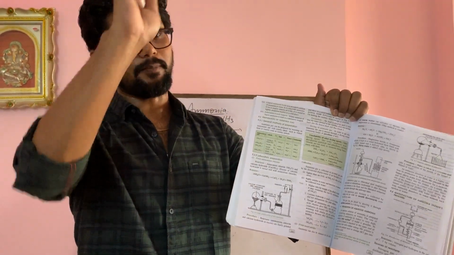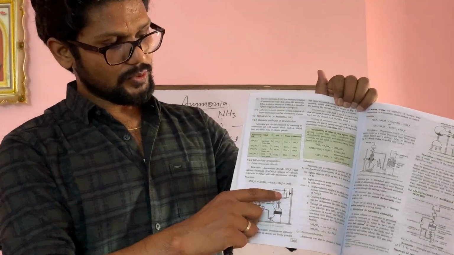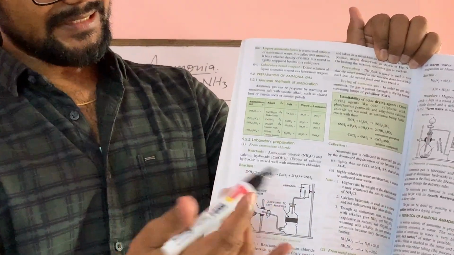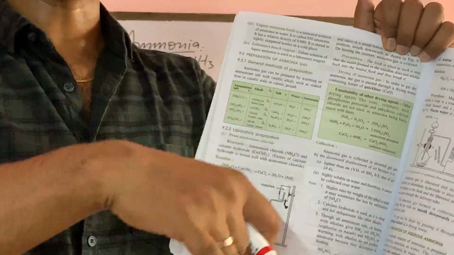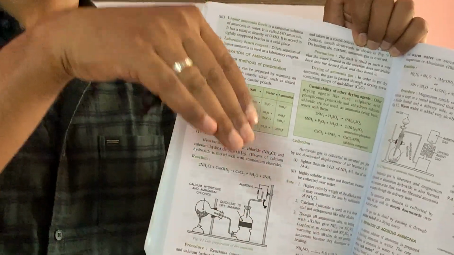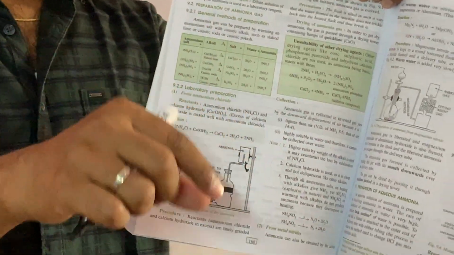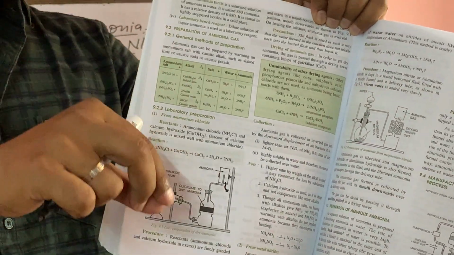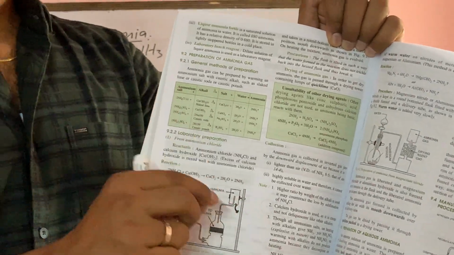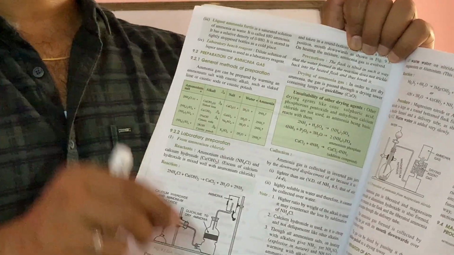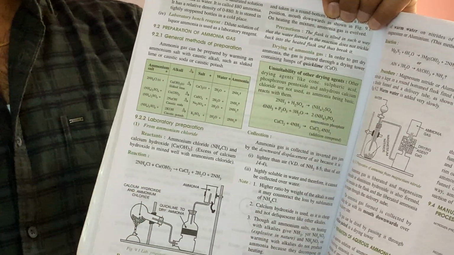And when it goes to the container, air is coming down. Air movement is downward. So how is ammonia collected? It is collected by downward movement of air.